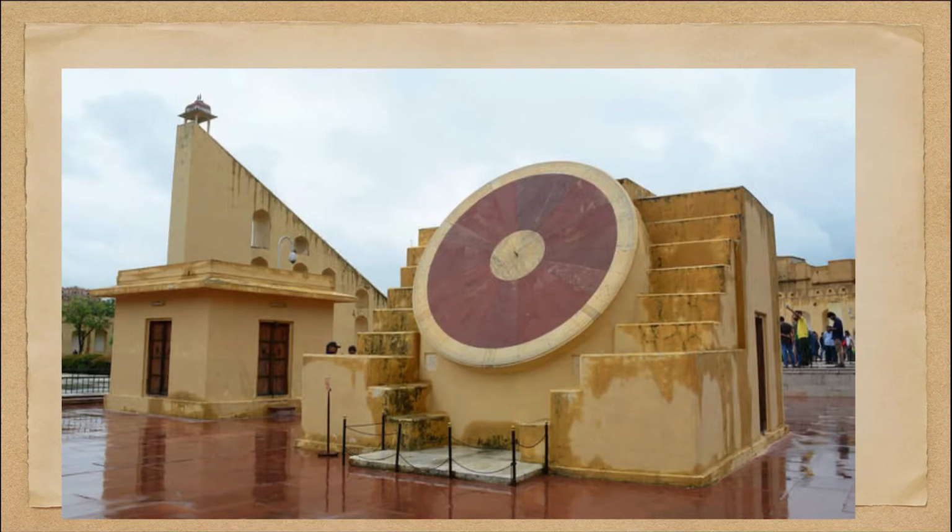Can any one of you tell me what is this? This is a device used to calculate time. This is a big sundial. Do you know where this sundial is found?